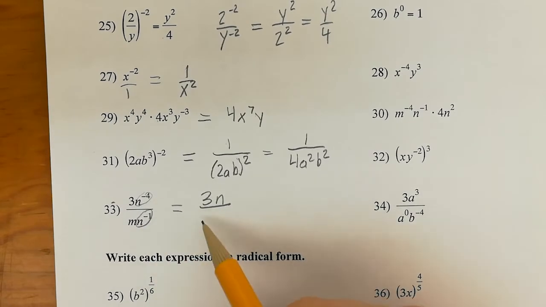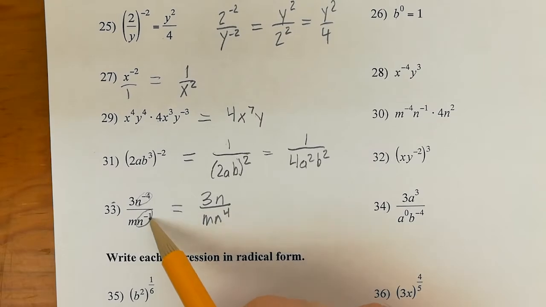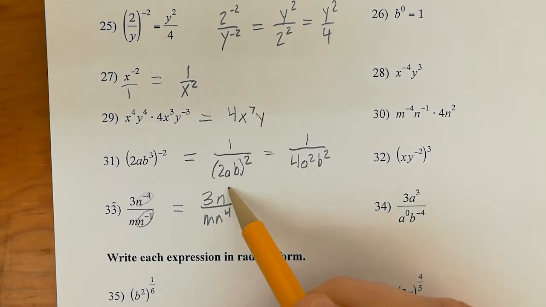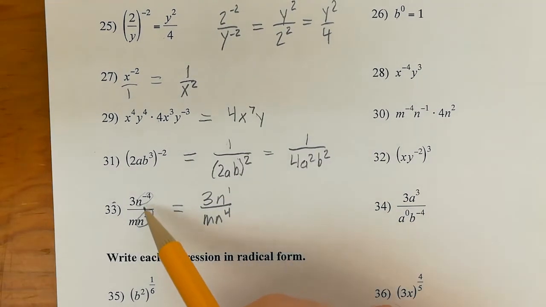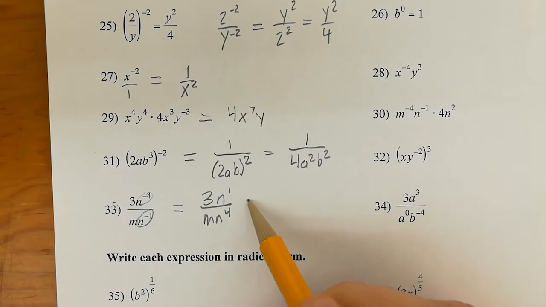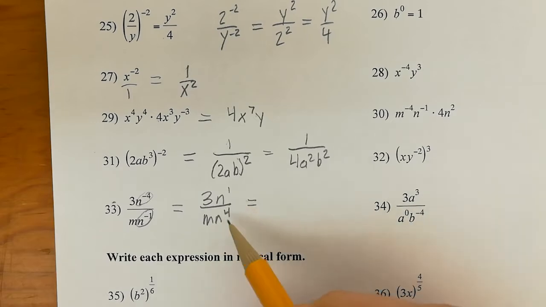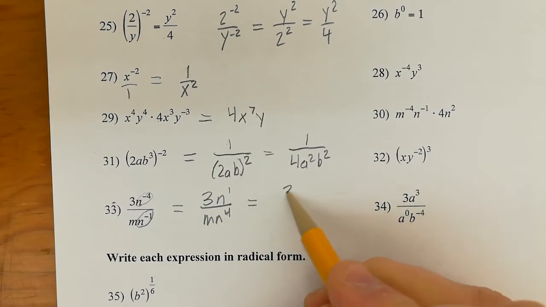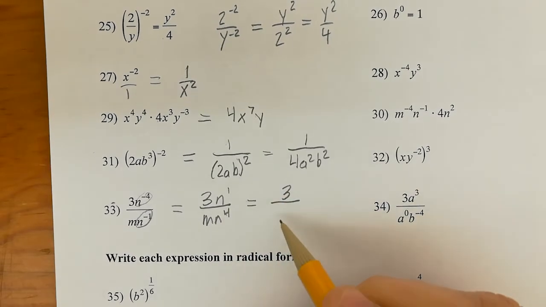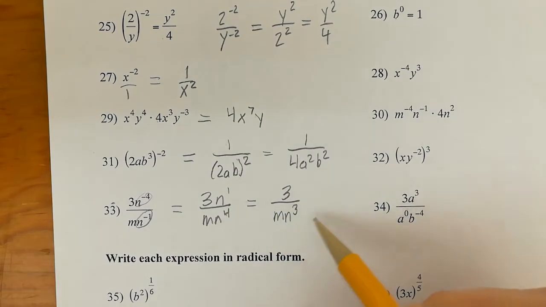So we're going to have m n to the fourth here. So the n to the negative first moved up top. I don't need to write the 1. I guess I will for right now. And then the n to the negative 4 moves to the denominator. There it is, as a positive exponent. And now I can use the quotient rule. I'm going to go bigger minus smaller so I get a positive result. And so we end up with 3 over m n to the third.